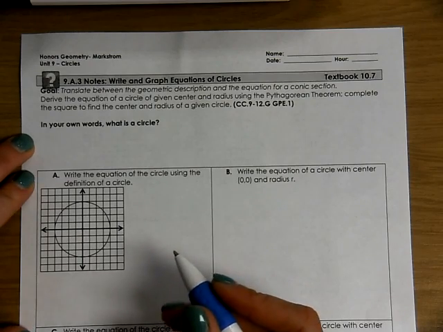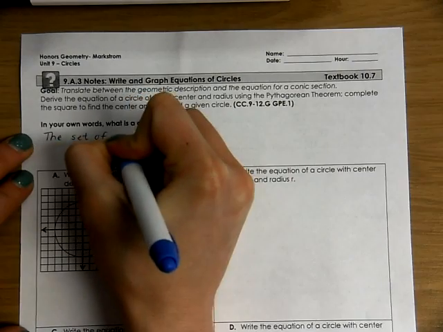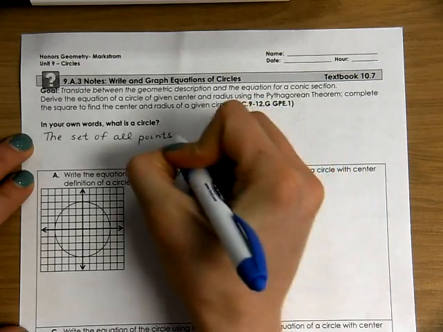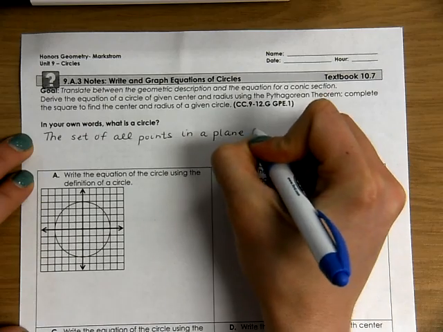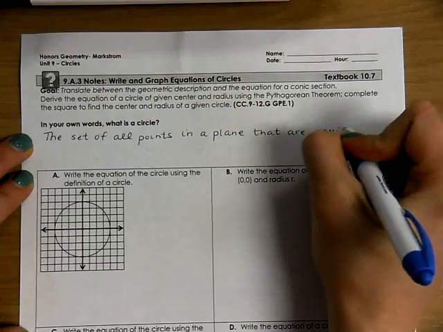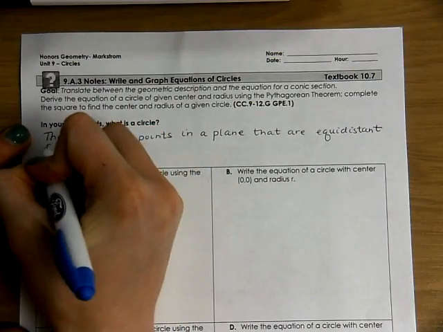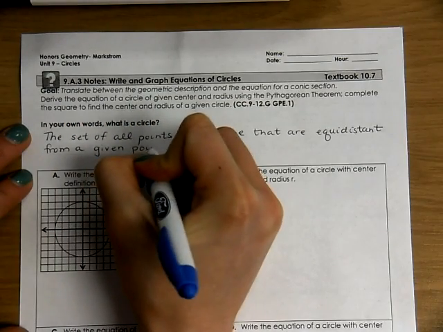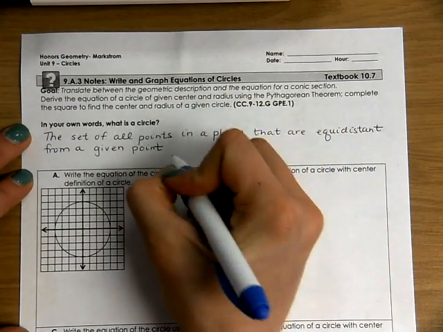So the definition of a circle is the set of all points in a plane that are equidistant from a given point called the center of the circle.